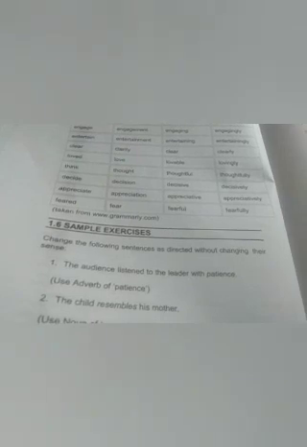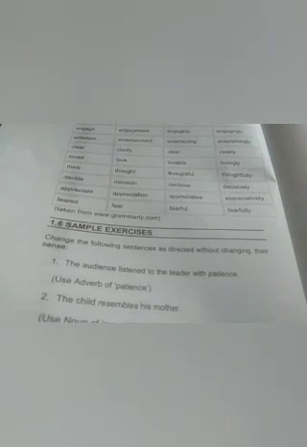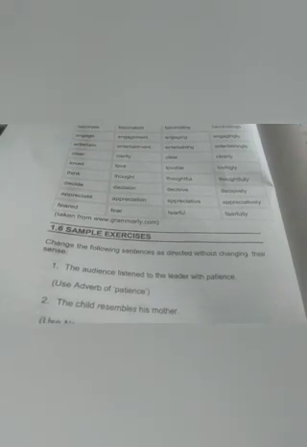1.6 Sample exercise. Change the following sentences as directed without changing their sense. 1. The audience listened to the leader with patience. Use the adverb of patience.